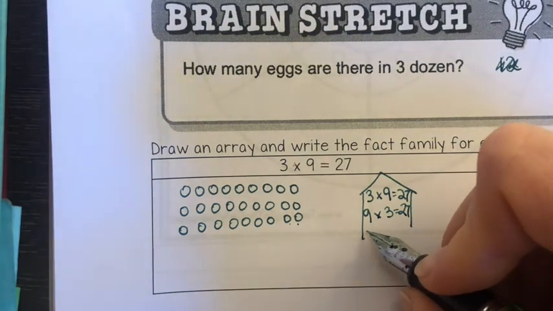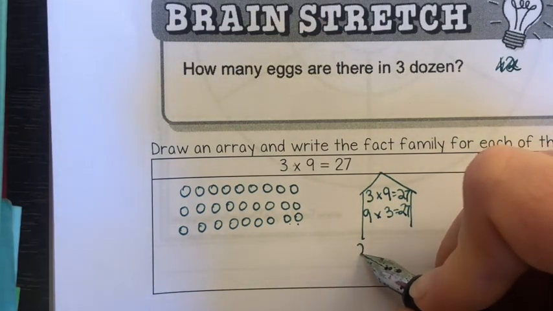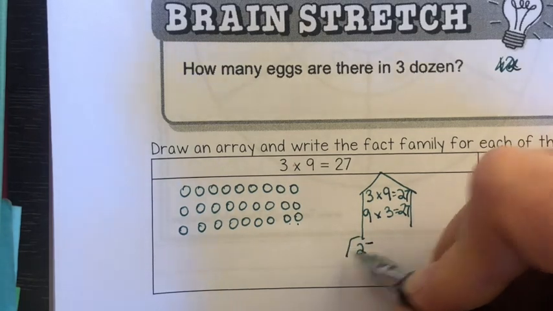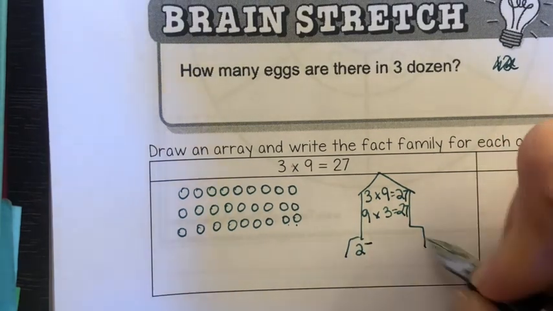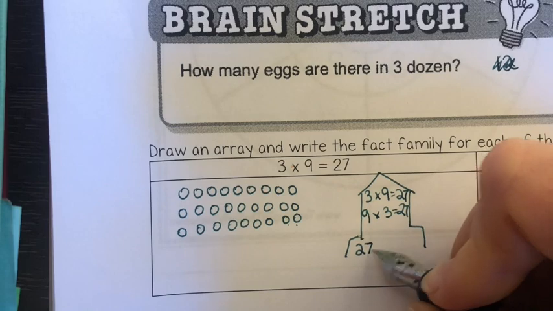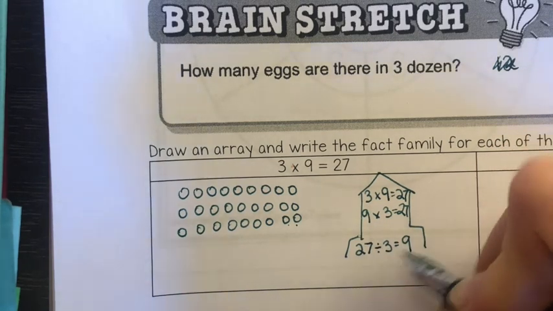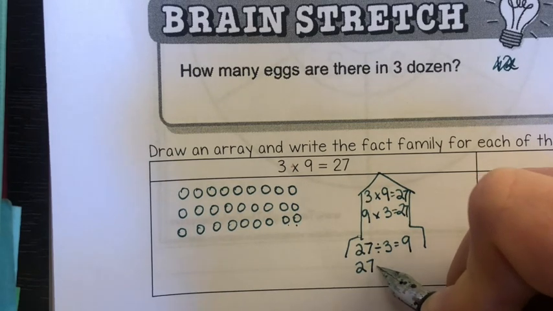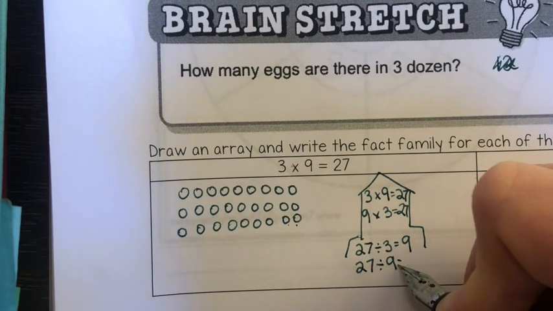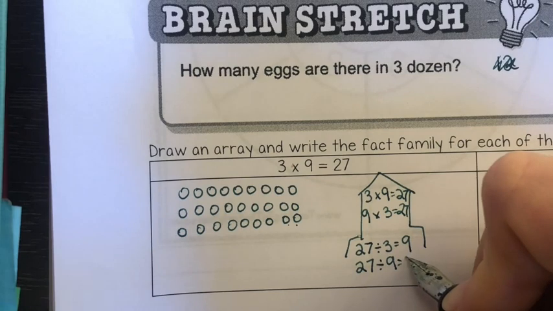Now, my division, I'm going to write these down here so I have more room. This house is weird. It's got a wide first floor. 27 divided by 3 is 9. 27 divided by 9 is, you guessed it, 3.